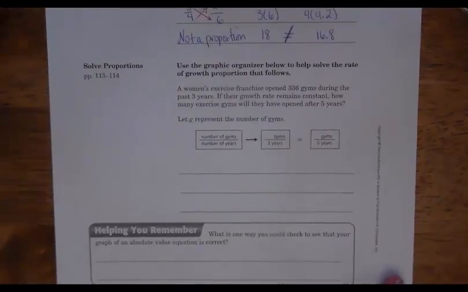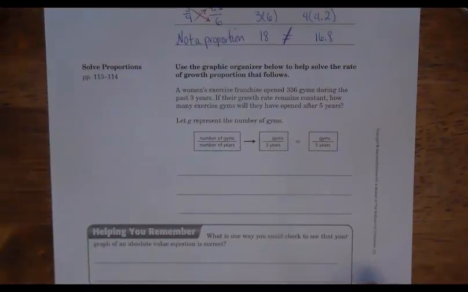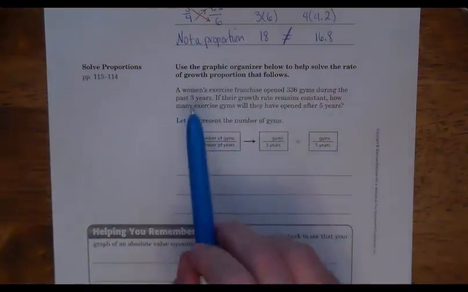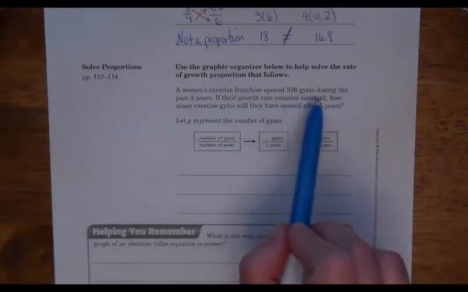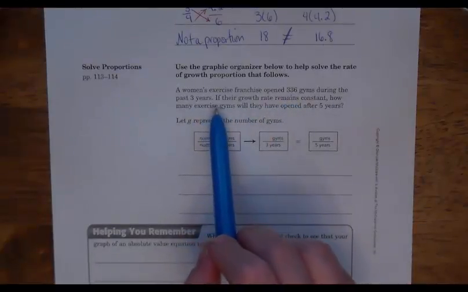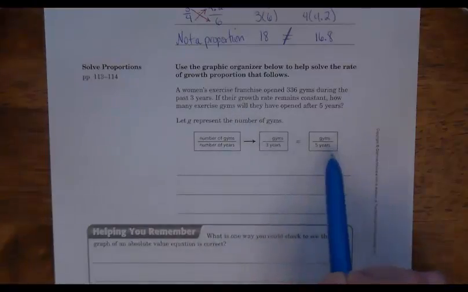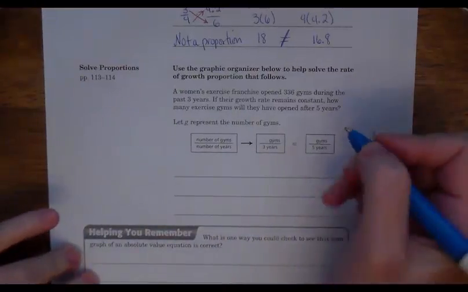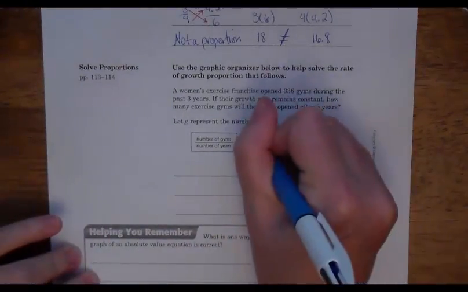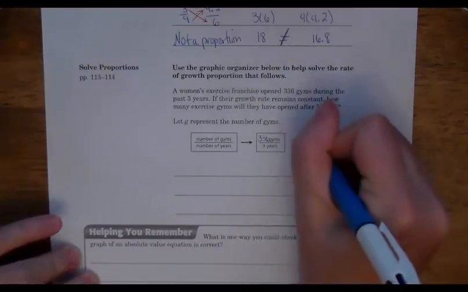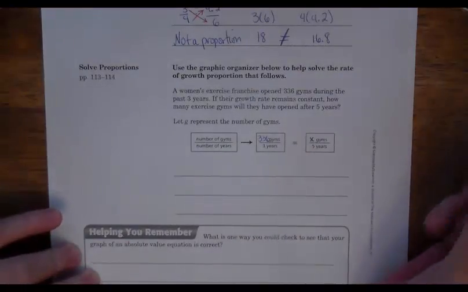Right, and then we have a graphic organizer. Alright, we have a women's franchise that opened 336 gyms during the past 3 years, and we want to know how many gyms they will have opened after 5 years. So I'm going to put 336 here, and I'm going to put X here.